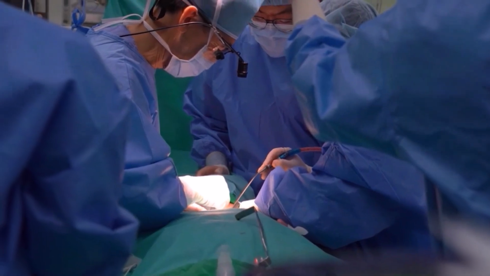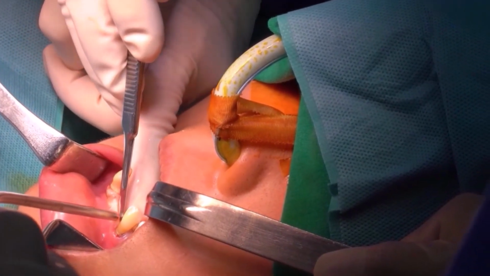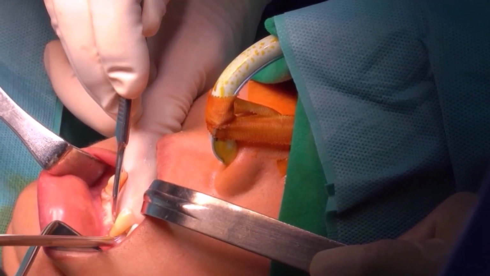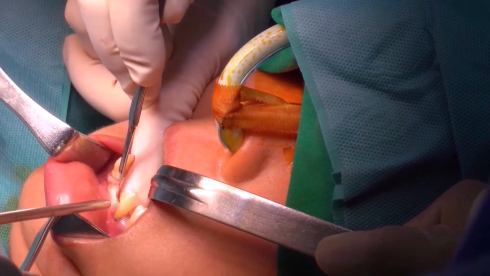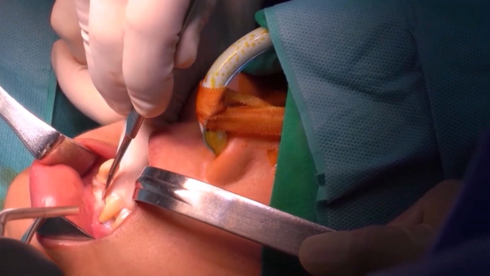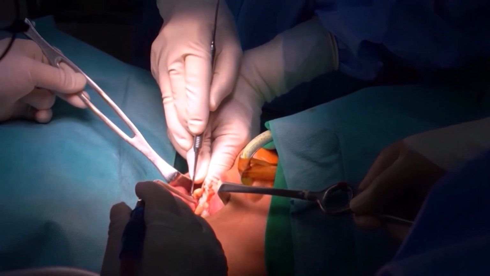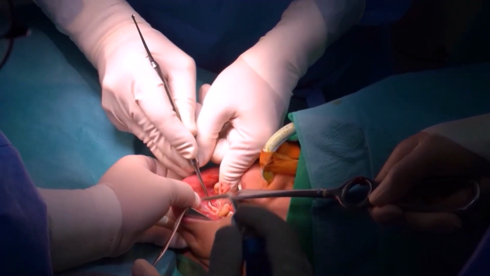We performed the surgery under general anesthesia because the patient was afraid of the operation. Another reason was severe bleeding could occur during bone reduction. It's easier to control the bleeding under general anesthesia.